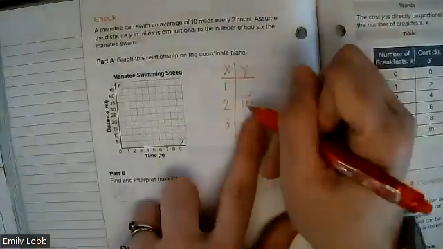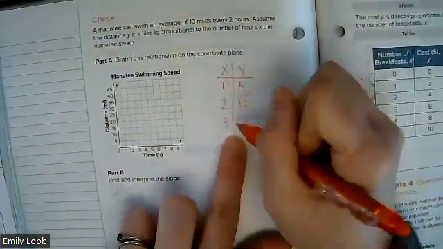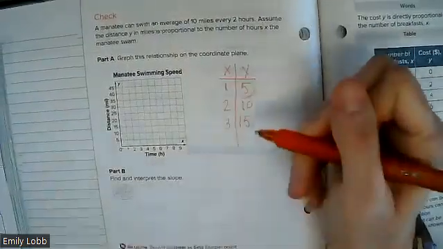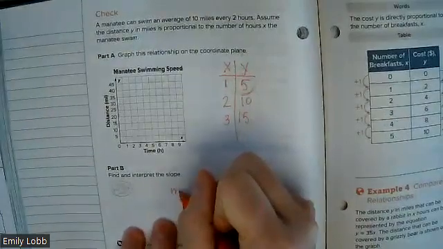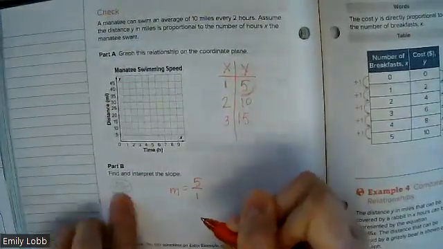All right, so hopefully you said 10 divided by 2 is 5. 3 times 5 is 15. These are going up by 5s for every 1. So that should tell us that our slope is 5 for every 1, right?